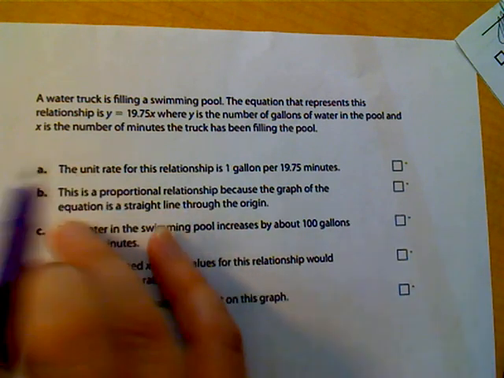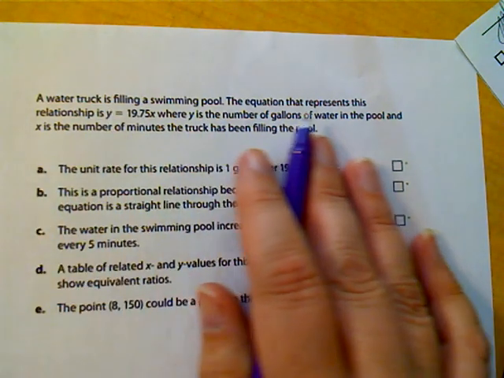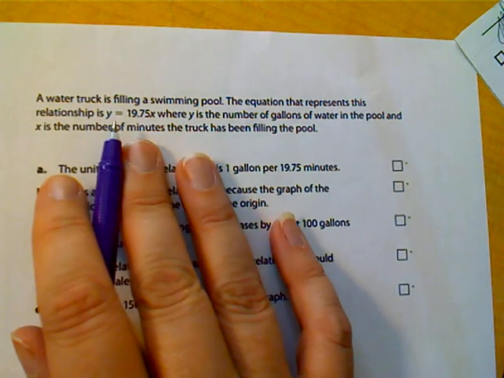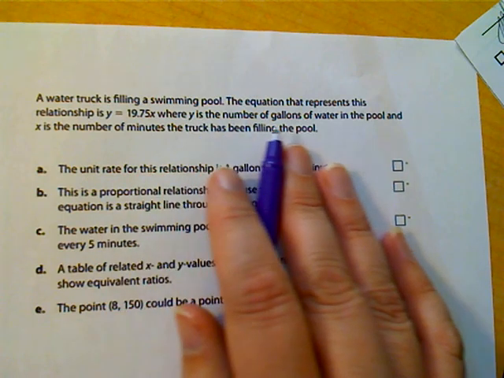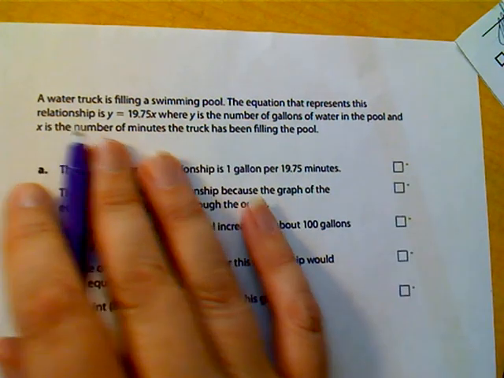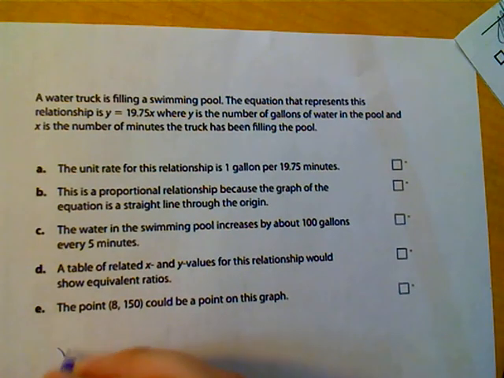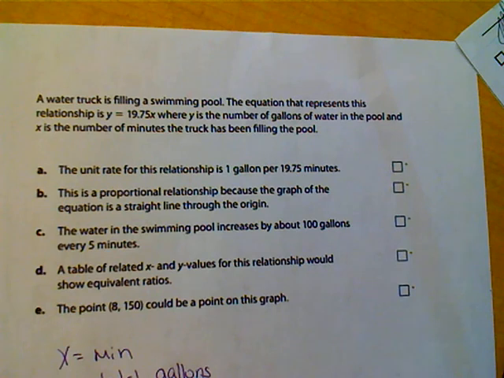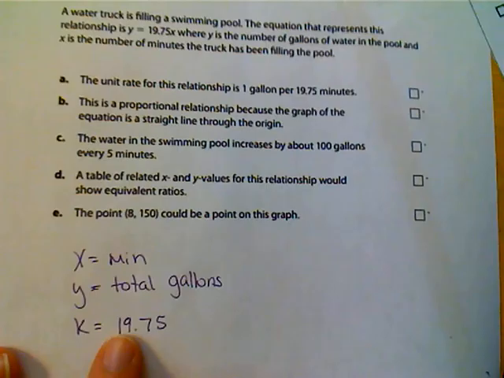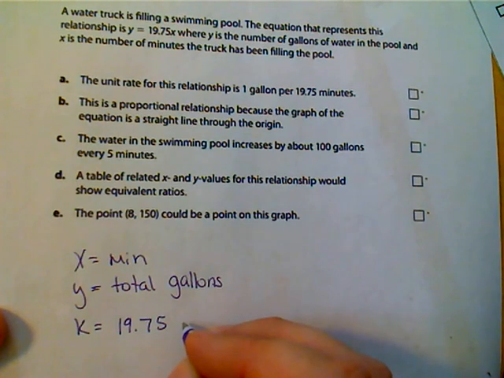Okay. So a water truck is filling a swimming pool. The equation that represents this relationship is y equals 19.75x, where y is the number of gallons in the pool and x is the number of minutes. So we need to know that x equals our minutes, y equals the total gallons, and k is going to be 19.75. So we can get 19.75 gallons per minute.